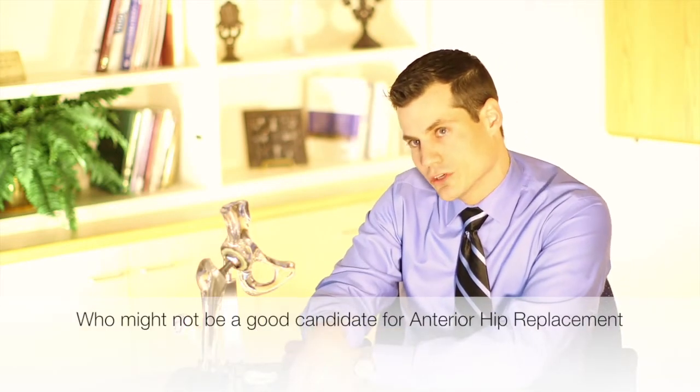Patients that may not be a good candidate for anterior hip replacement are the people that are morbidly obese. We know obesity is a problem for all hip replacement and for other medical problems, but the more abdominal fat that a patient carries, the closer that incision is to that groin area, and the more concerned I become with the possibility of a wound problem or an infection. That's a discussion that I have with the patient, and based on their body habitus, we decide the best approach for them.